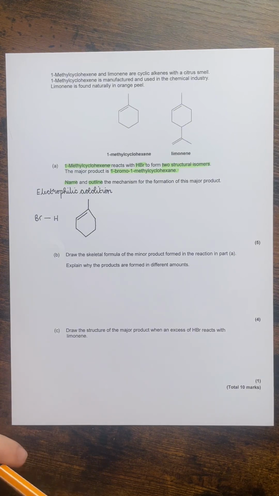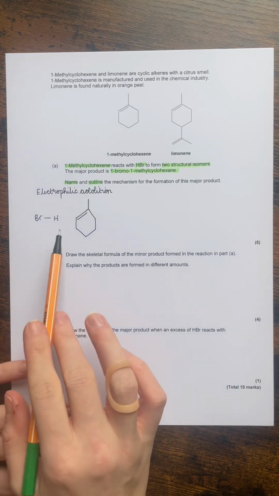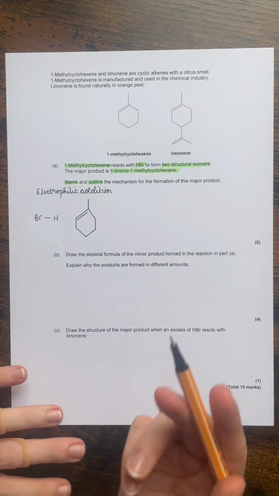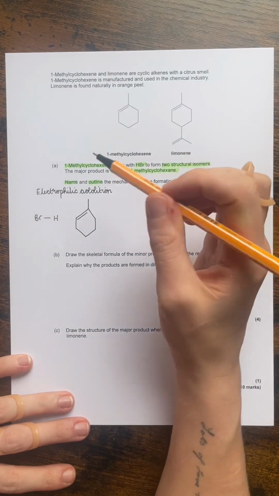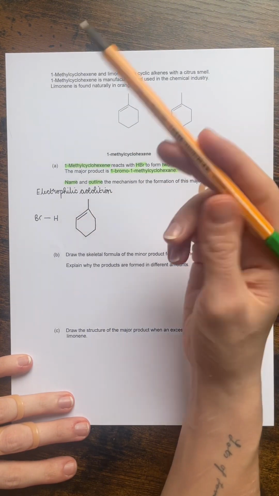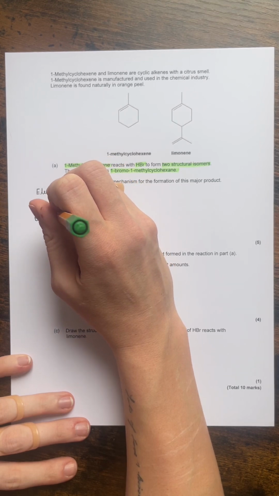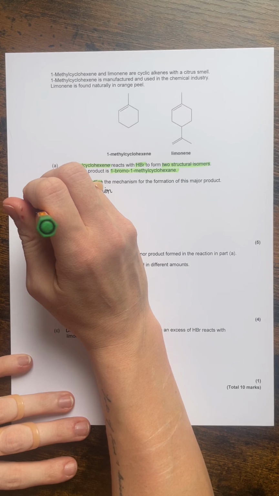It will always be the delta positive atom of the polar electrophile that will be closest to the double bond, and I'm sure they wouldn't penalise you if you did it the other way, but that is the atom within the electrophile that the electrons in the double bond are going to want to attack. So for me it made sense to go from the double bond to the hydrogen, and then from the HBr bond to the bromine.